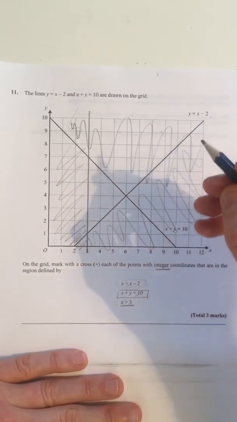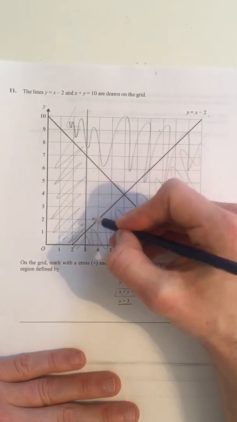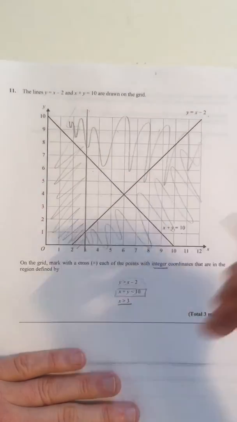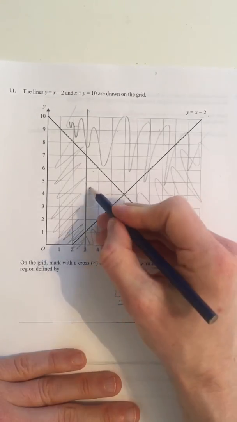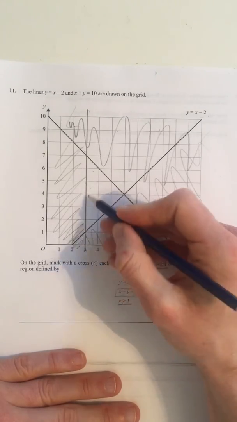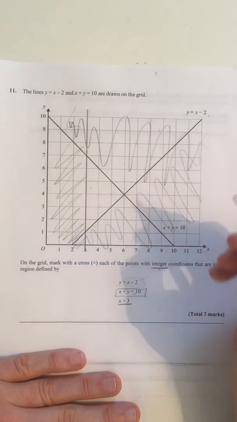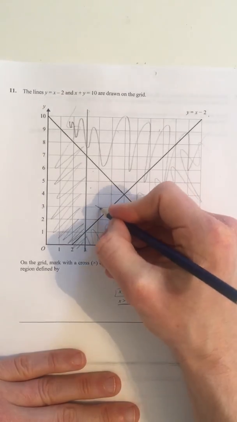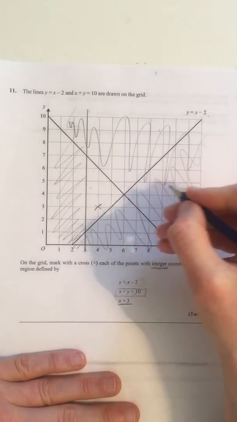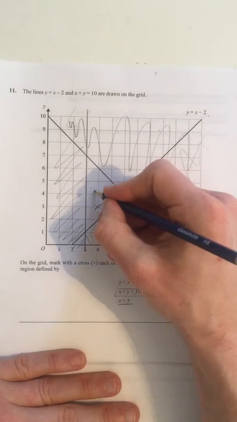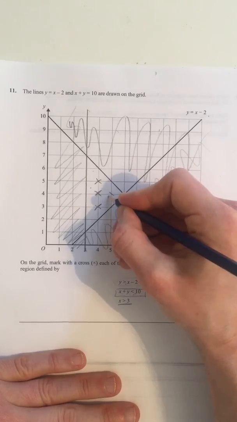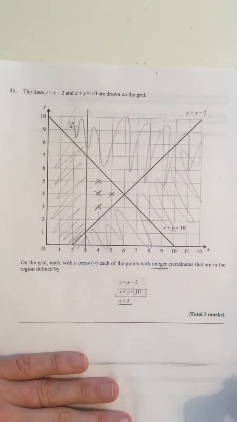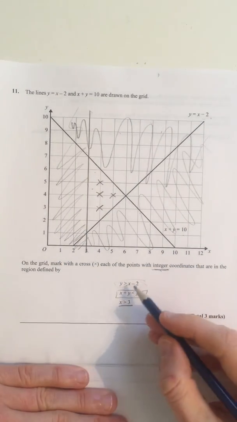So none of these lines are included. So the only numbers that are included are anything inside this triangle, and they have to be integers, so whole numbers. They can't be like in the middle there. You can't have 3.5. It's got to be on the grid. So the only answers are 4 and 3, 4 and 4, 4 and 5, and 5 and 4. These are the only integer coordinates that satisfy all of those points.